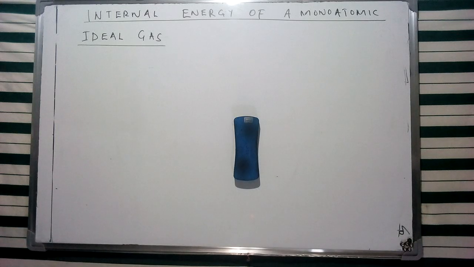In this particular discussion, we're going to look at the internal energy of a monoatomic ideal gas. And to describe this particular aspect of energy, we're going to consider some ideas that we have already done in our previous videos. This is the concept of a molecular partition function, a translation partition function, and other aspects.